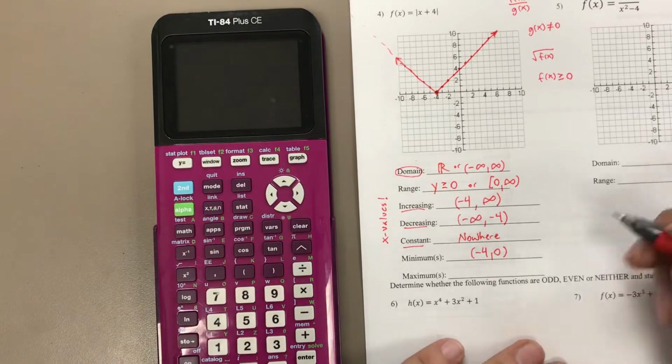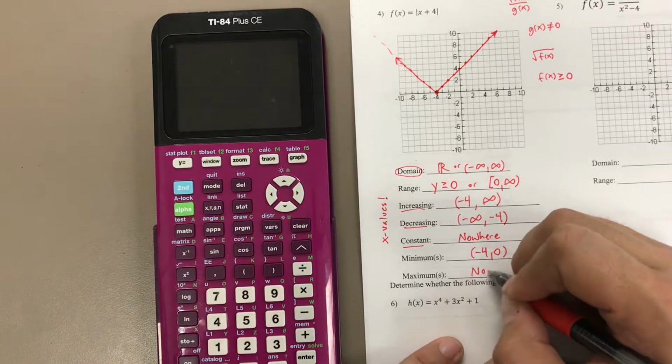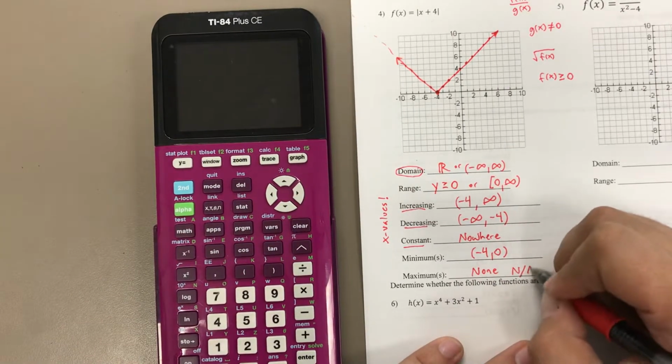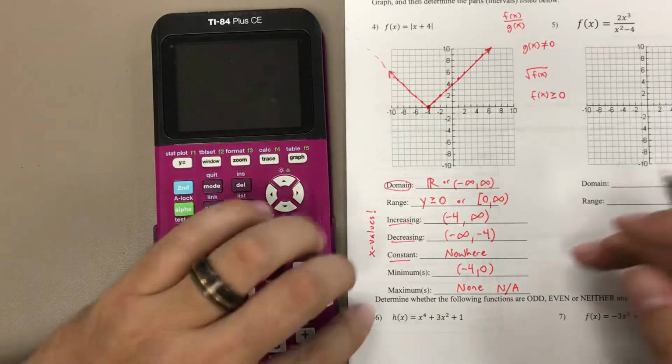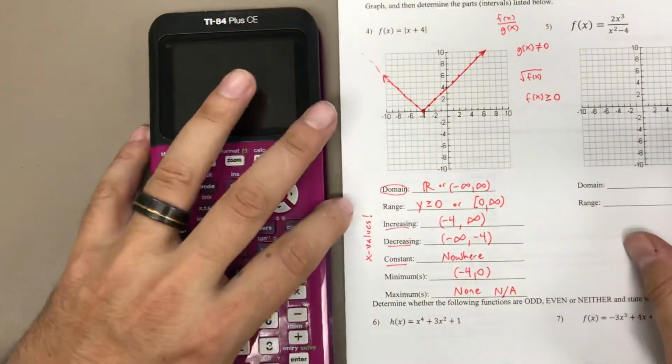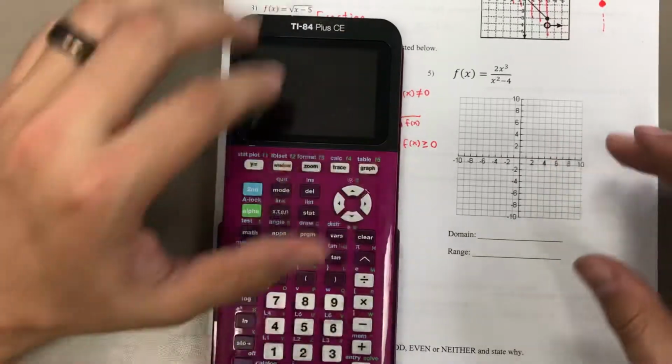So there's really no maximums that we see. So there are none here, or you could write NA, just something like that to get the point across that we know that there aren't any maximums on this graph. All right, now on to this graph for number 5.